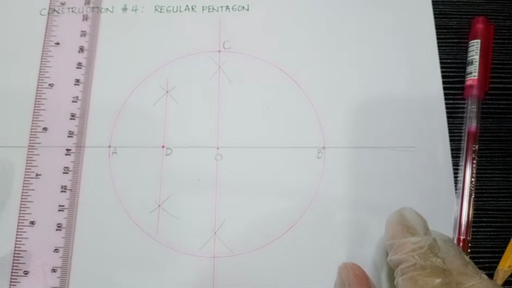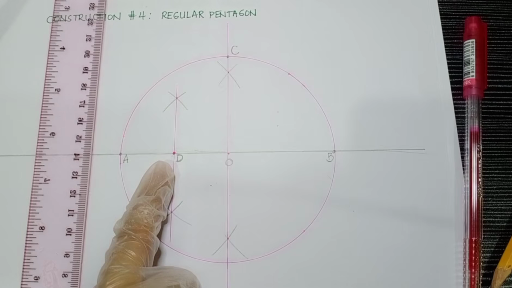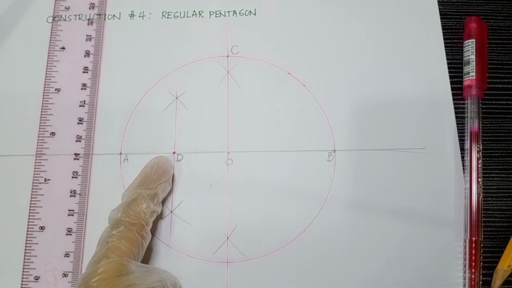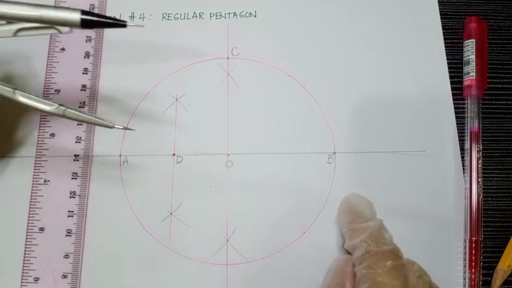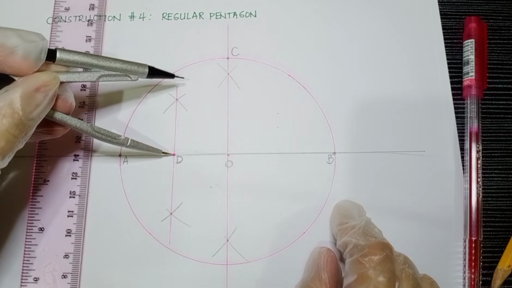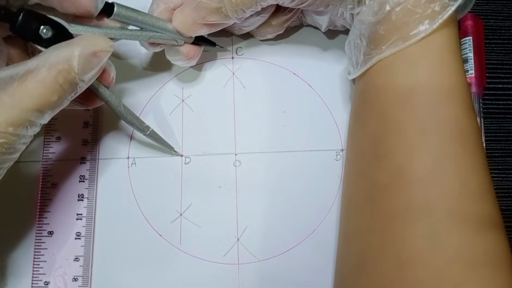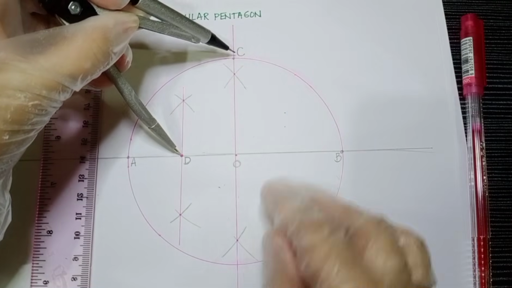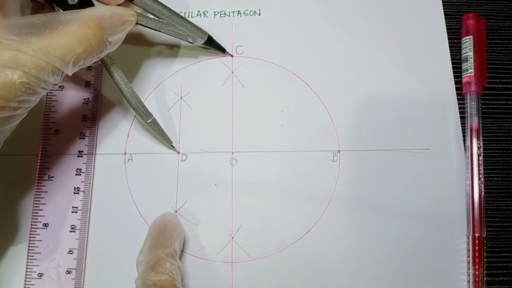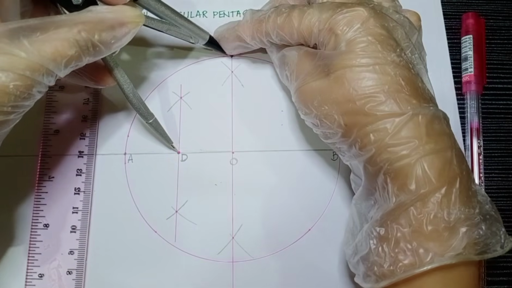Okay, now, para saan ba itong midpoint? Itong midpoint na to, ang gagamitin natin as our center para makapag-create tayo ng isa pang circle. Ngayon, gaano kalaki yung circle? Ang radius po ng ating circle ay dito sa may C. So, ito po yung ating radius. This midpoint will serve as our center, and this will be your radius, yung C na to.